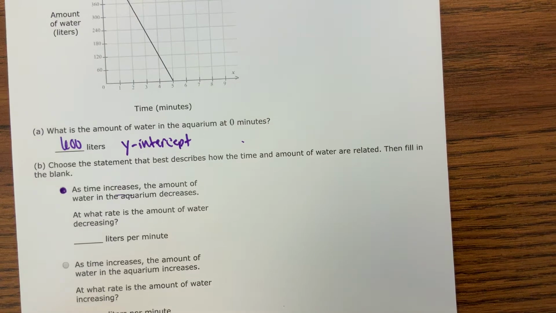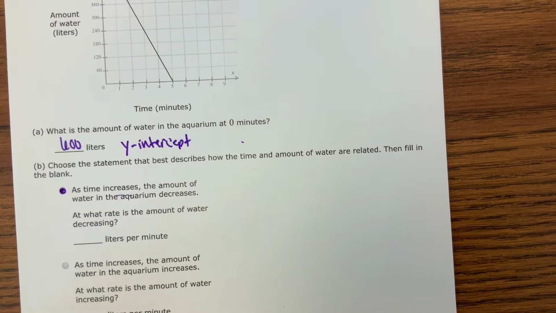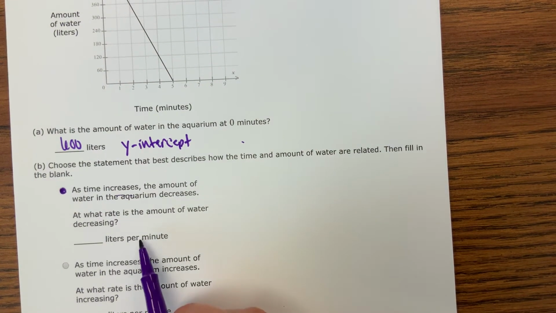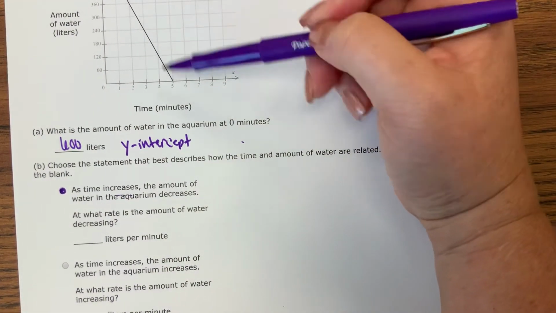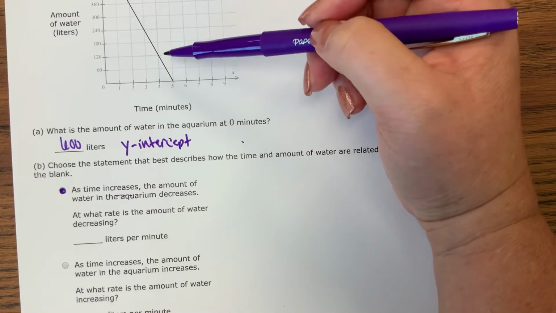So it's just like when you're driving in your car somewhere and you're going 30 miles per hour or 60, whatever you're going. That's your rate of change. That's your rate. That's your slope. If you were to graph you driving, your slope is whatever speed you're going. So that's what we want to find, the speed of how the water is decreasing.